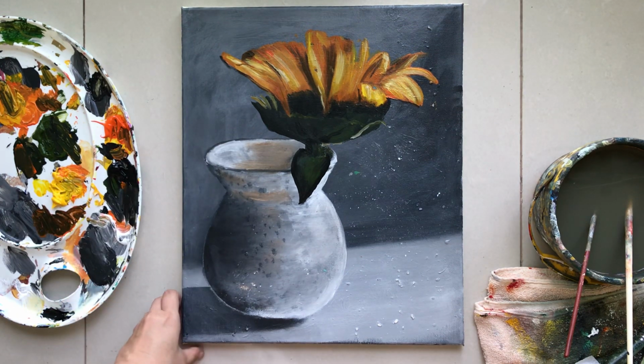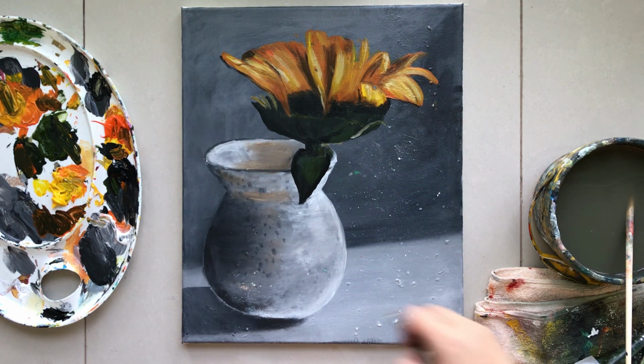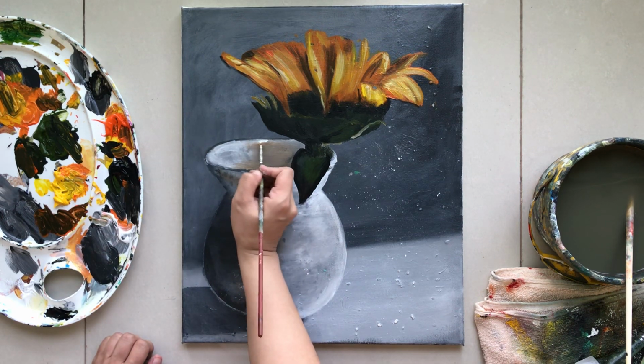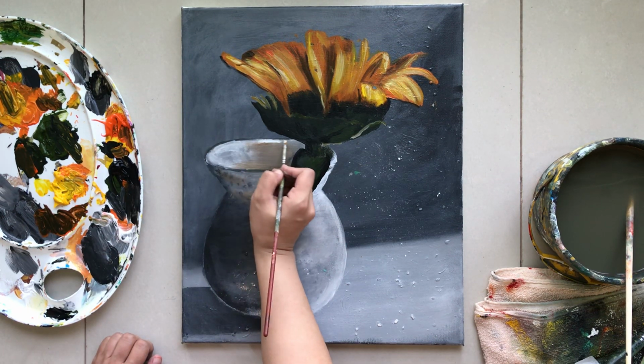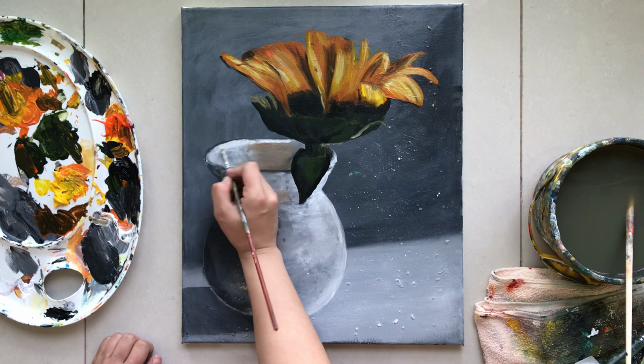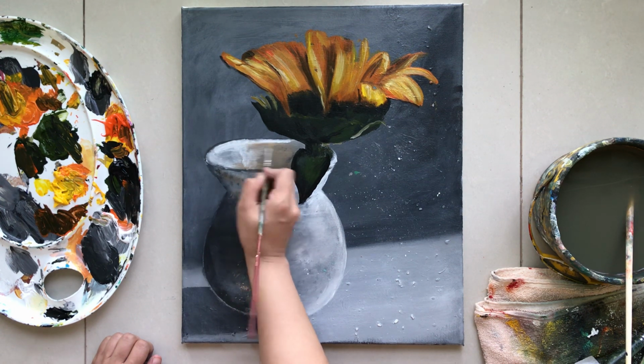Alright, I think that will do. Okay. Now I'm just gonna get my white and highlight even more. This area.